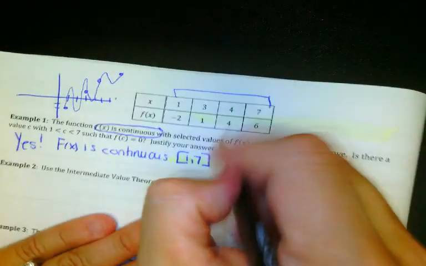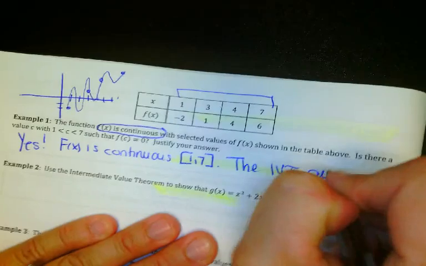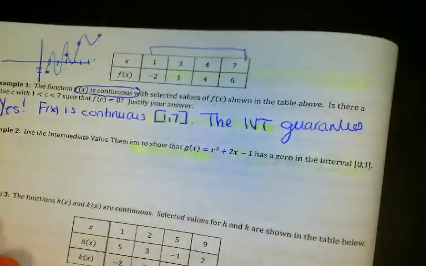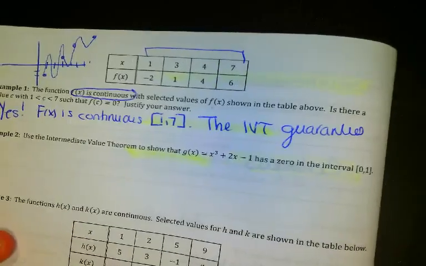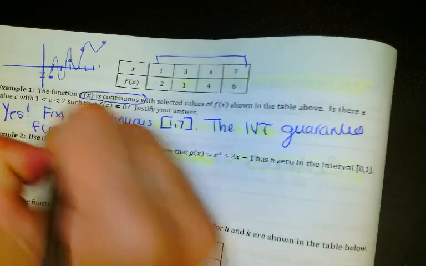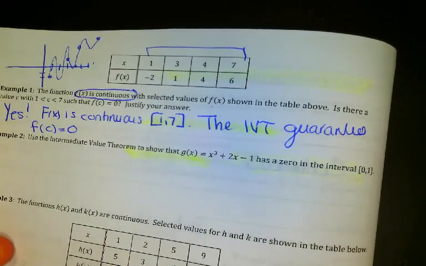All right, so then we're going to say the IVT guarantees, so what were we trying to guarantee? That f of c will equal 0. And now we're going to tell them where it's going to equal 0.